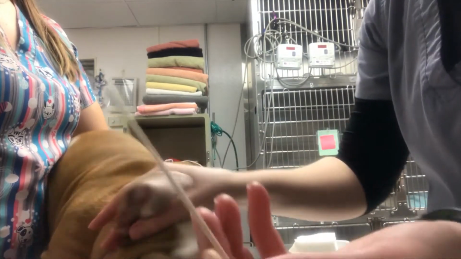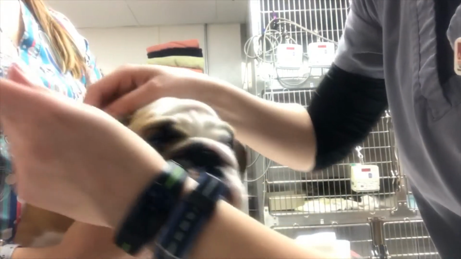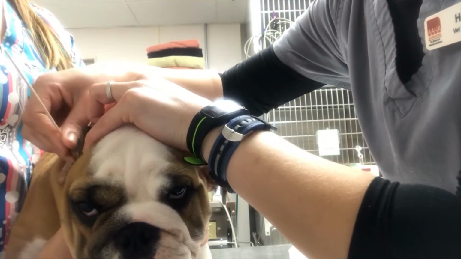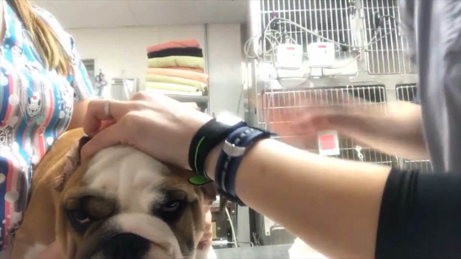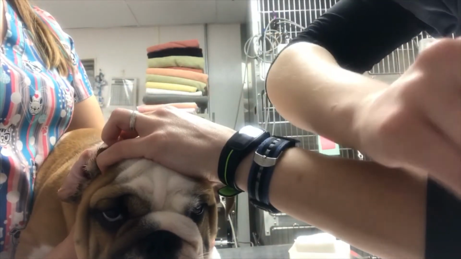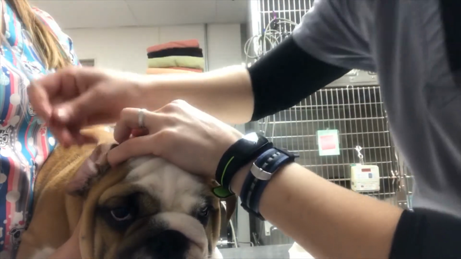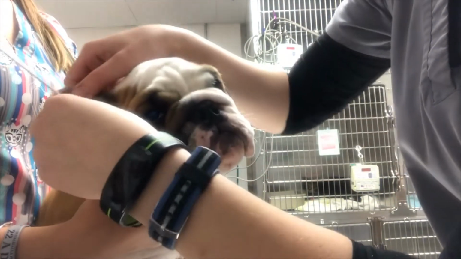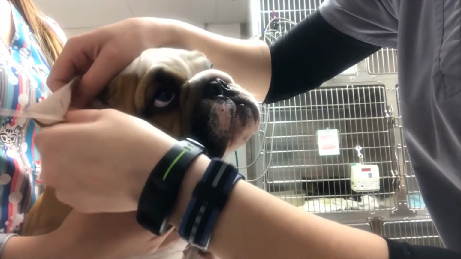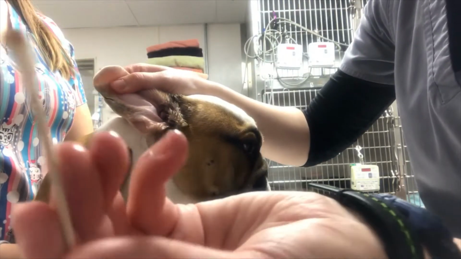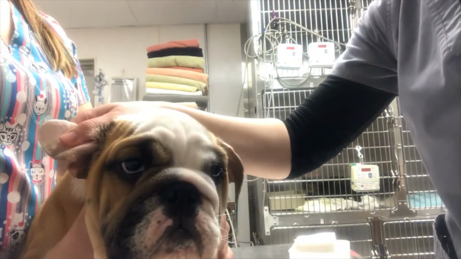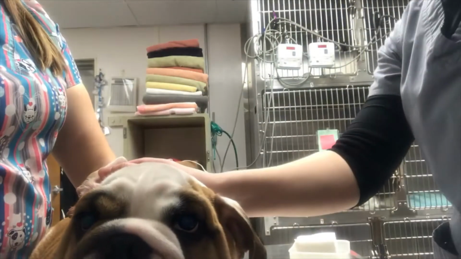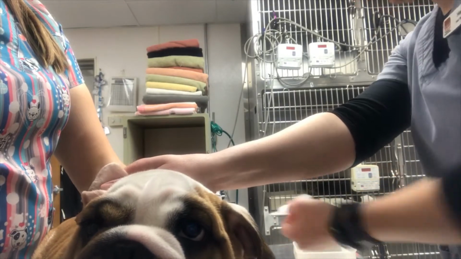Then I'm going to be taking cotton swabs. I'll go down into the canal to get our debris out. Oops. Oh, I know, it feels funny, doesn't it? So you still want to keep going until they are coming out clean. And then once so, you can take some cotton.